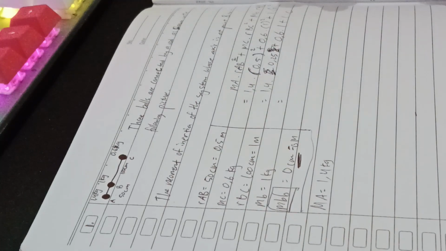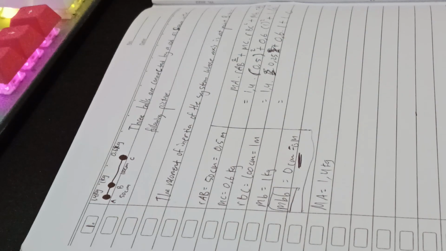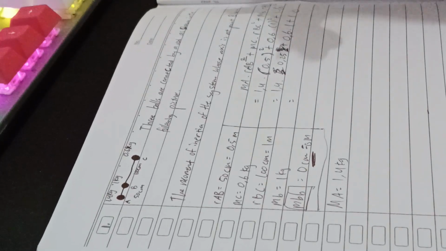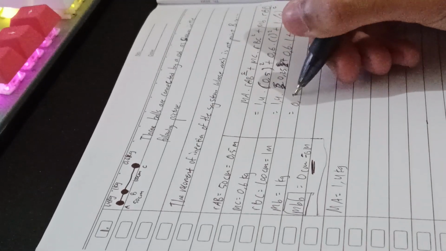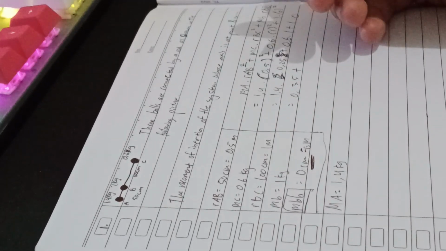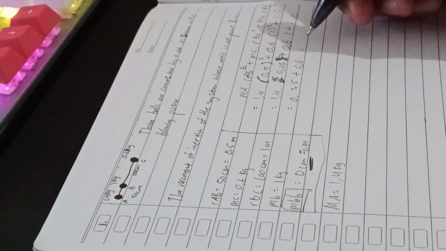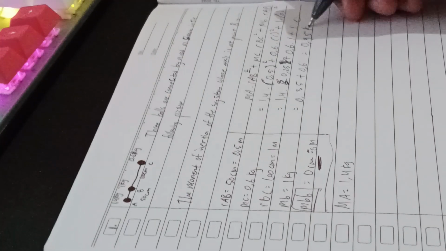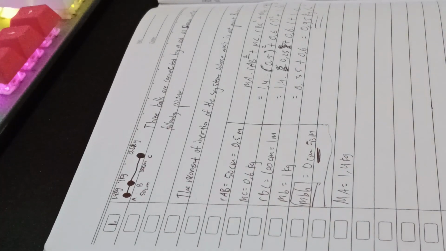Well, you need a calculator for it, so hold on. Alright, once you calculate all this, it's going to be 0.35 plus 0.6 equals 0.95 kilograms per meter squared. And there you have it. That's how you do moment of inertia.